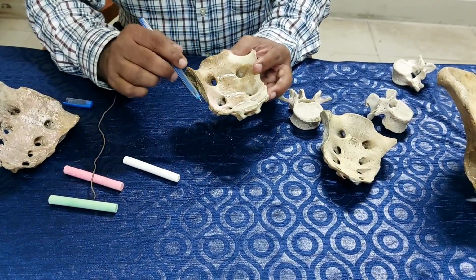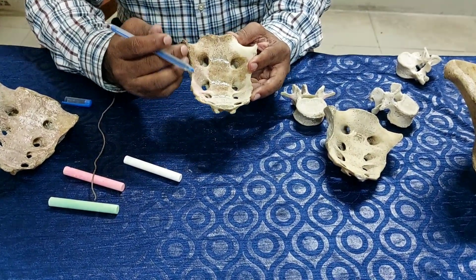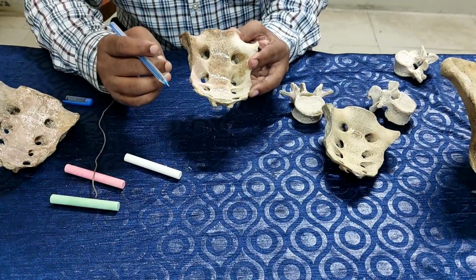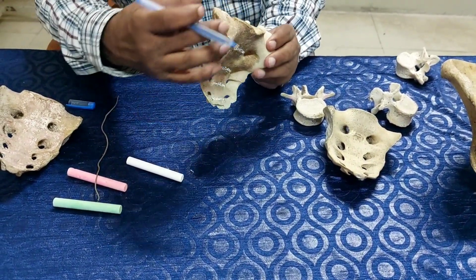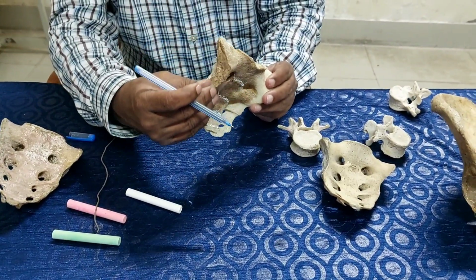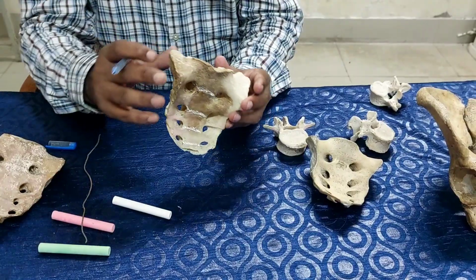And lateral to this is the lateral mass, and it is the costal element of the sacral vertebra. The lateral mass as a whole is the fused costal and transverse element of all the sacral vertebra.